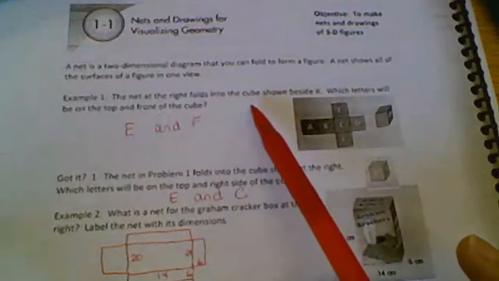So what that means is that you have a three-dimensional shape and you're going to draw all of the shapes of the faces. On this first one it says the net at the right folds into the cube shown beside it. Which letters would be on the top and the front of the cube? So I have taken this net, and sometimes it takes a while for your brain to process what's going on, but if we're wanting letter D to be on this right-hand side, that means that this would have to fold backwards. So I would fold my D to the right, so I'd fold back.